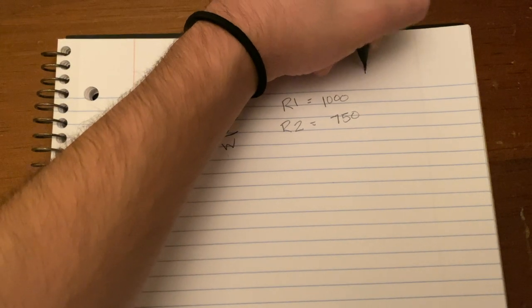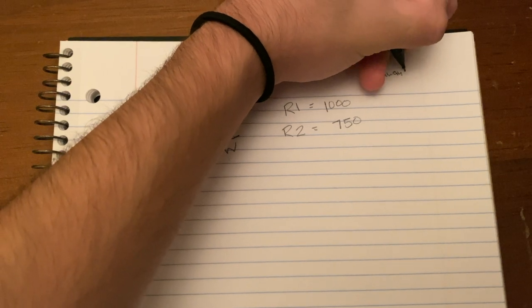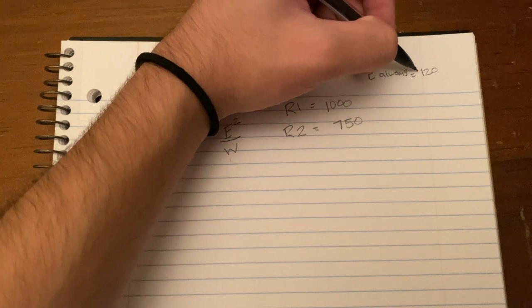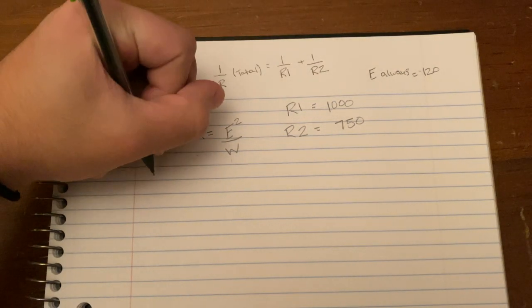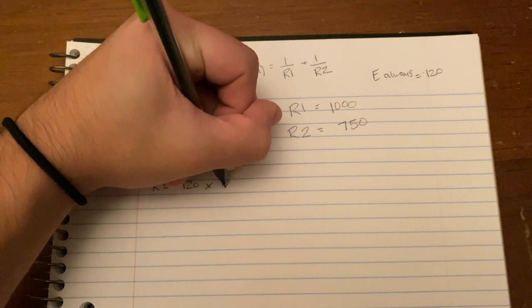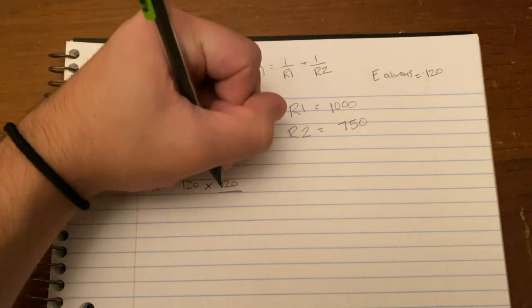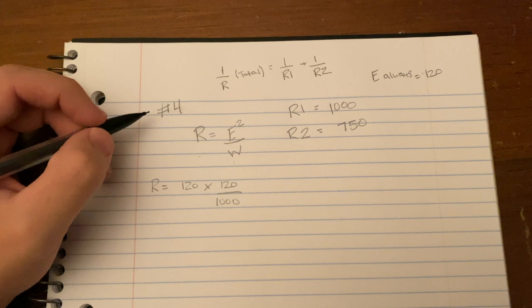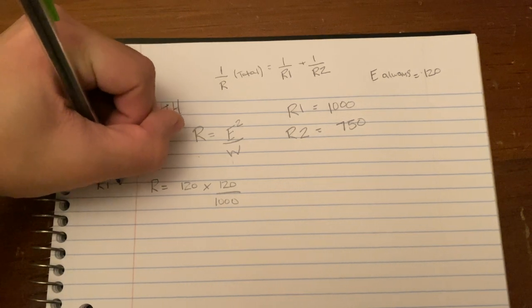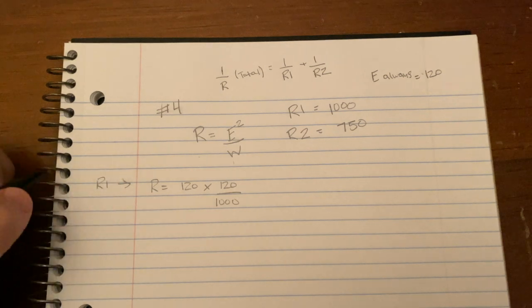In the first instance, that's 14,400 over 1,000, which equals 14.4. So that's the resistance of your first load. The second load is 120 squared over 750. So 14,400 over 750, which equals 19.2. And again, those are in the denominator.